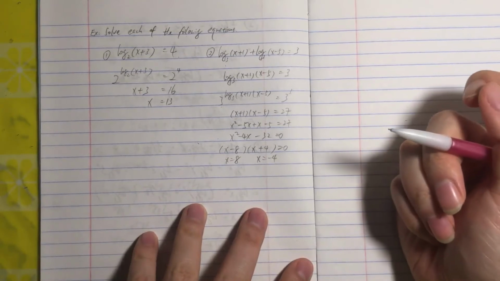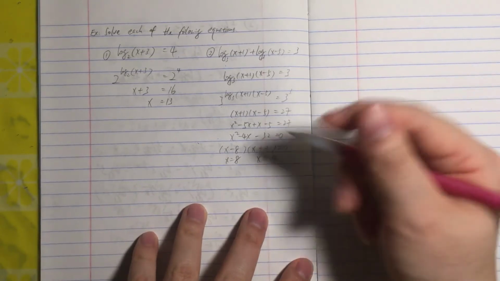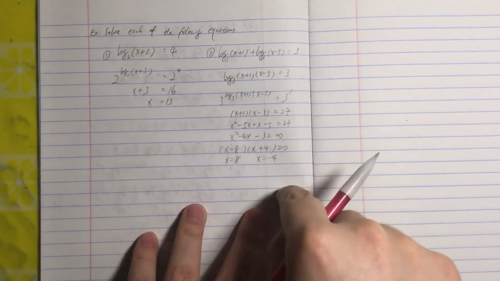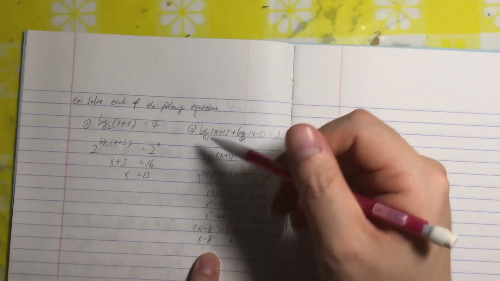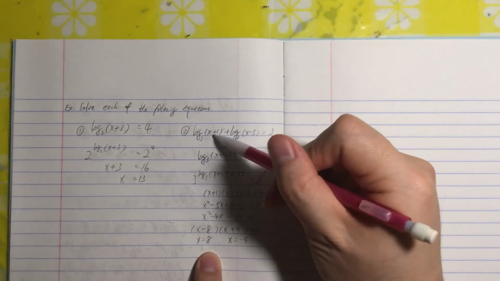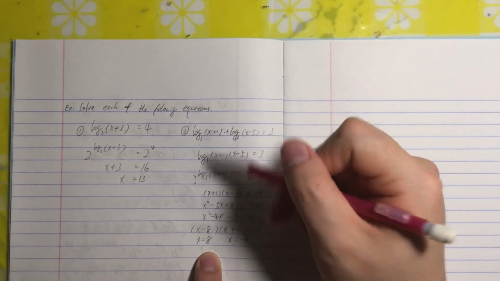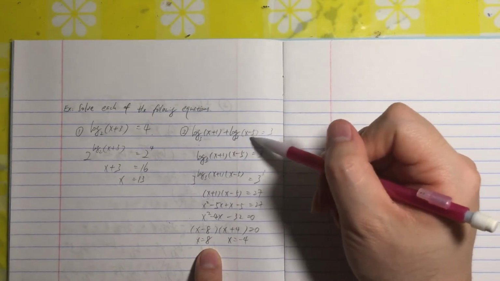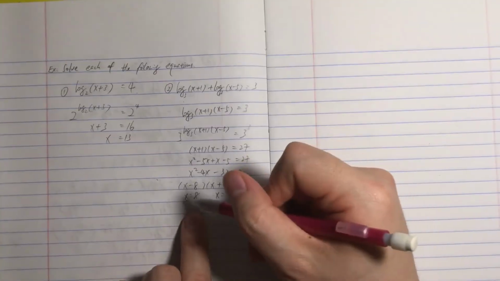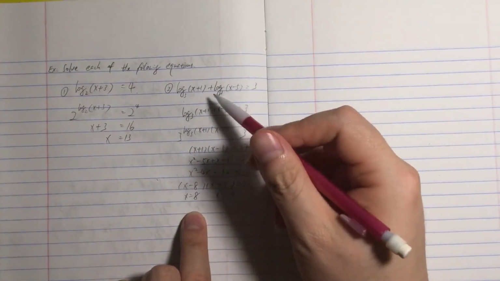Now, for logarithmic functions, we have to check the answer. Make sure the solution is valid when we plug in. If I plug in 8 in the first logarithmic function, 8 plus 1 is positive, so that's valid. If I plug in 8 here, 8 minus 5 is 3, that's also valid. So x equal to 8 is a solution to this equation.